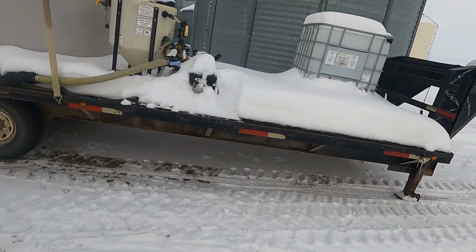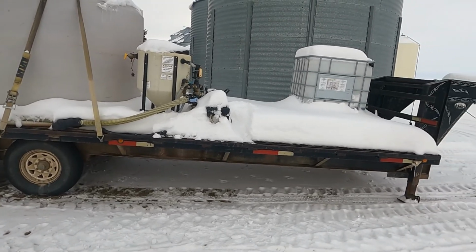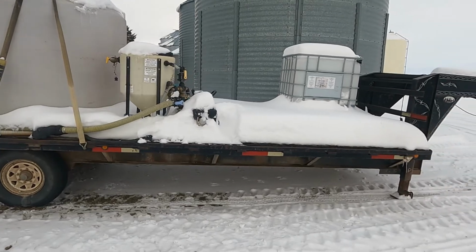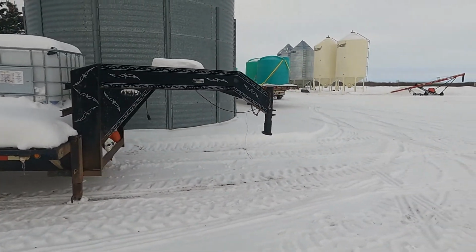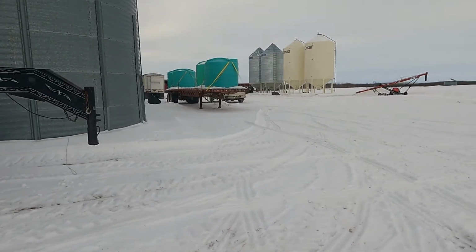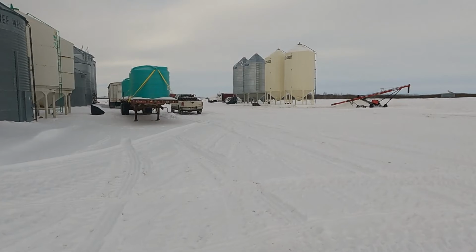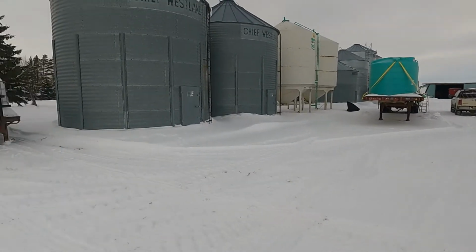For us, scenario number 1, which is what we do most of the time during seeding, when it's mainly just the two of us. Dad runs the seeder most of the time, and I run the sprayer most of the time, and then I do all the other running around, keeping other stuff full so that he can just go.